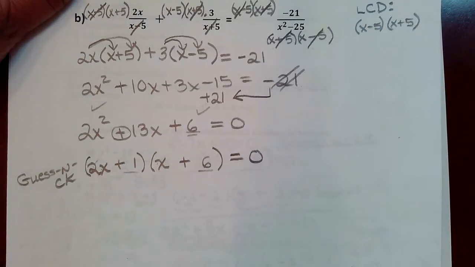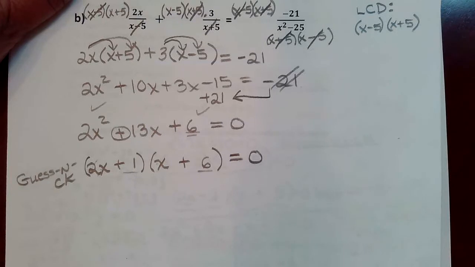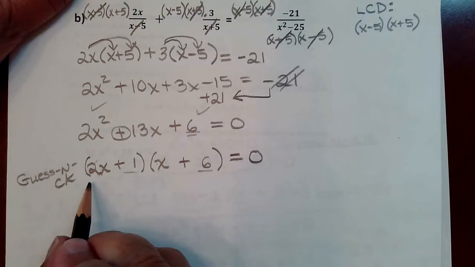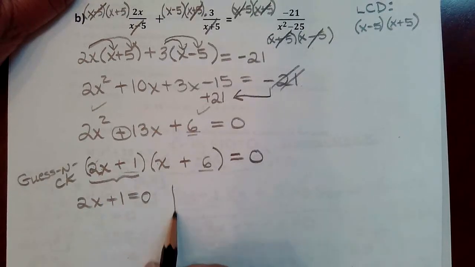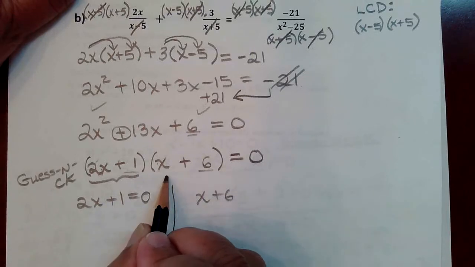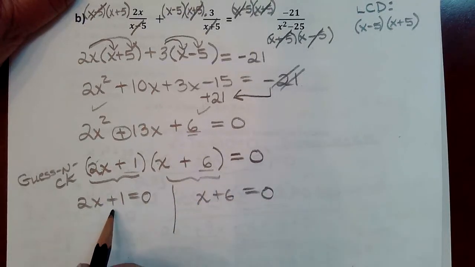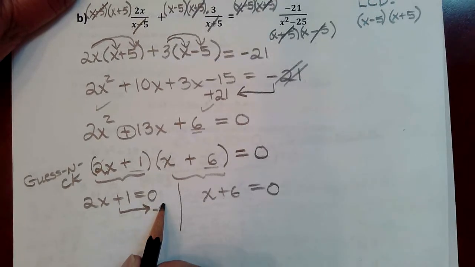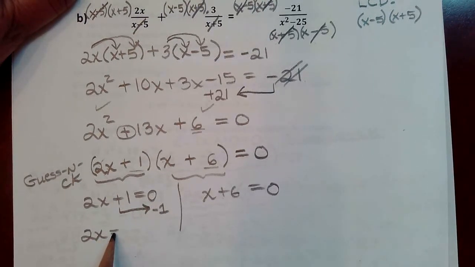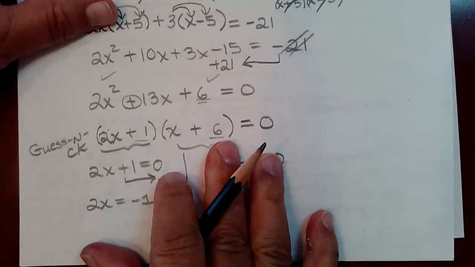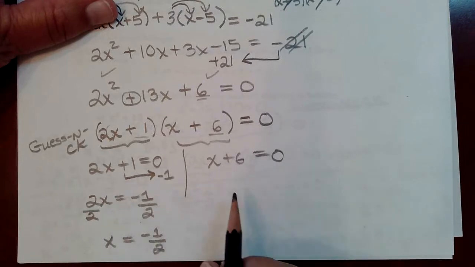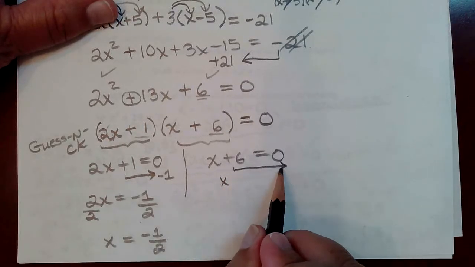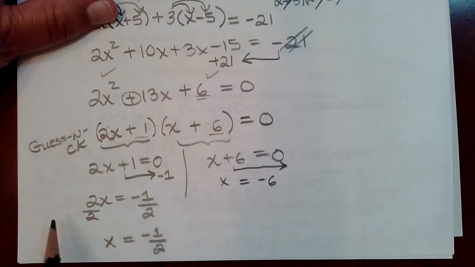And then to actually get the solutions that go with it, you create linear equations out of your two factors. So from this factor, I get the equation 2x plus 1, and then from the other factor, I get x plus 6, equal to 0. So I'm going to bring this over here, and then I'll have 2x is equal to negative 1. Then divide by 2, and I get x is equal to negative 1/2. Then here, bring this 6 over here, and you get x is equal to negative 6.